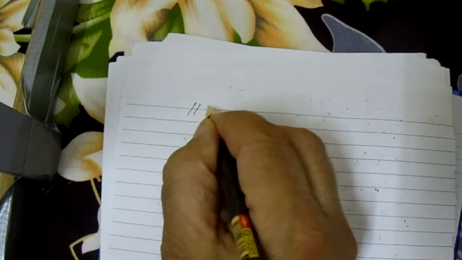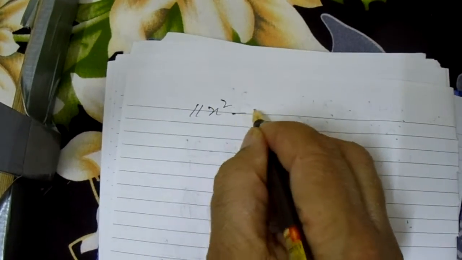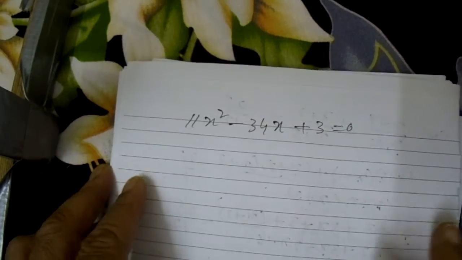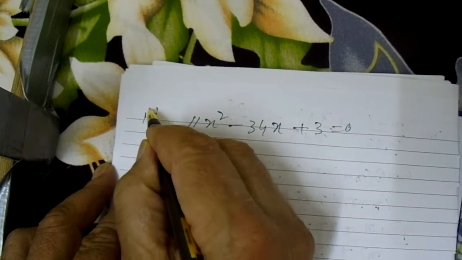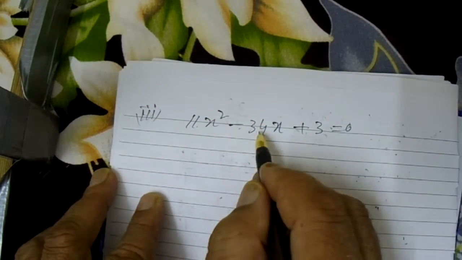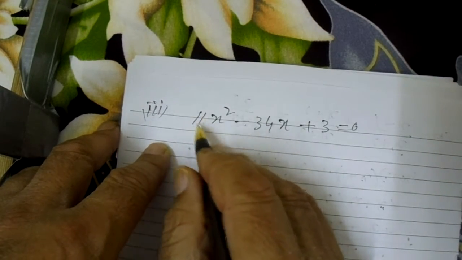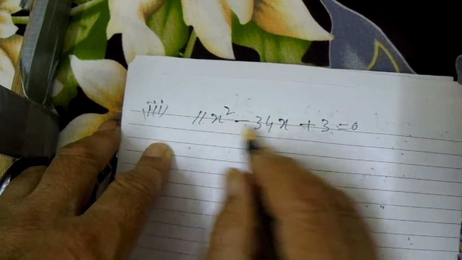Now we write the third part of this question. The third part of this question is 11x square minus 34x plus 3 is equal to 0. The first step is the same. We divide by the coefficient of x square on the whole equation.